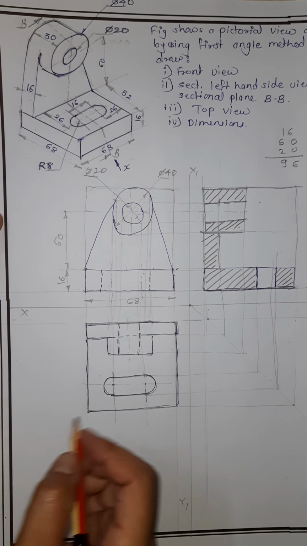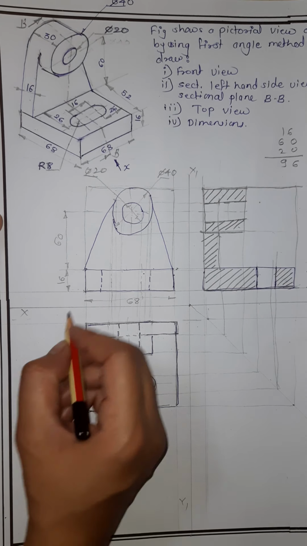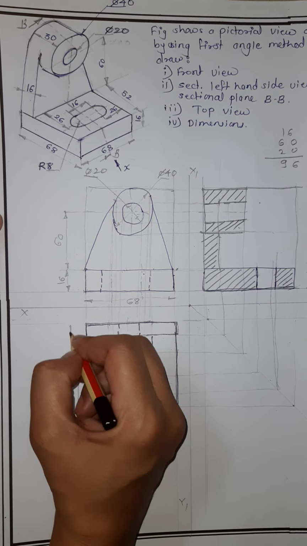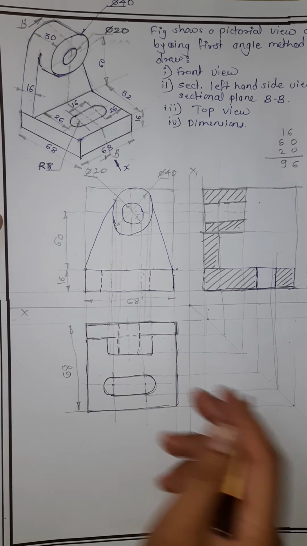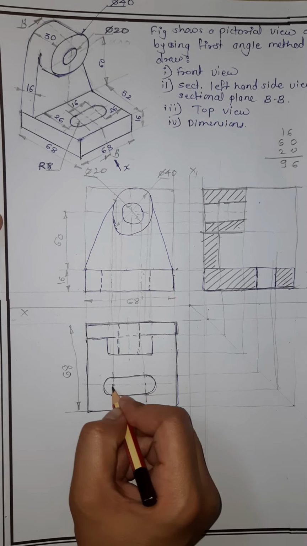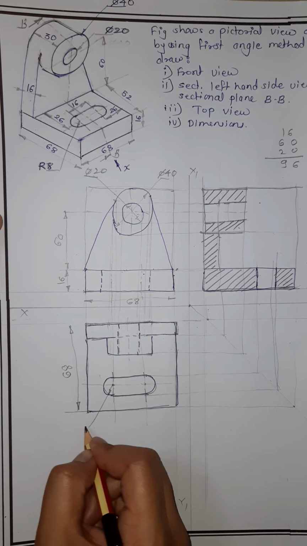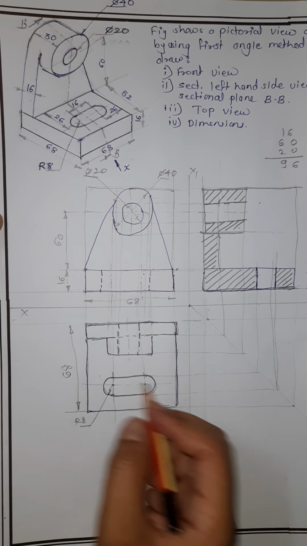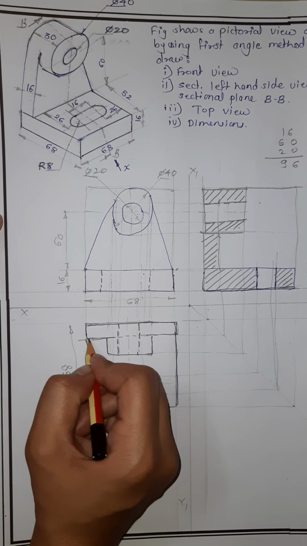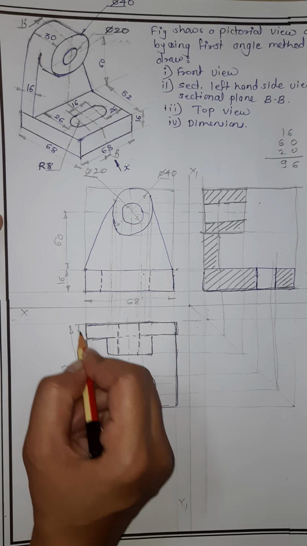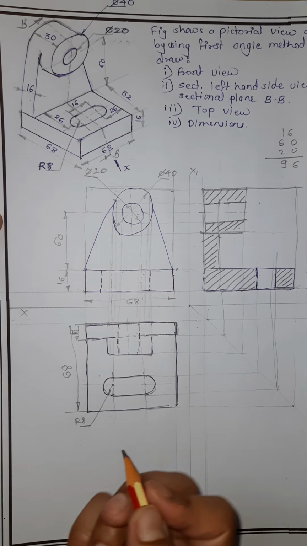Now we'll give all the remaining dimensions in the top view. This is also 68, right? This radius is 8. This dimension is 16.